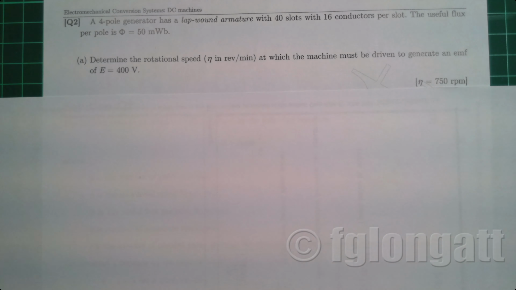And for many years, DC or direct current machines have been playing a part on the motor side. Today we have an exciting video related to some calculations for the DC machine.